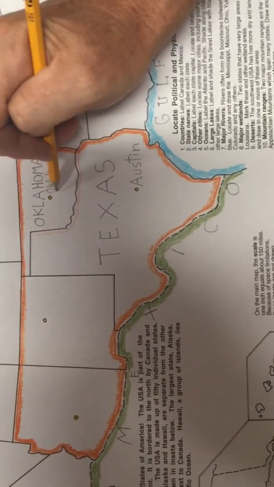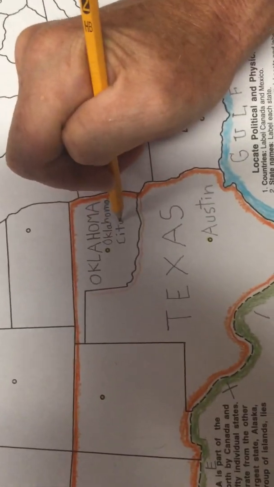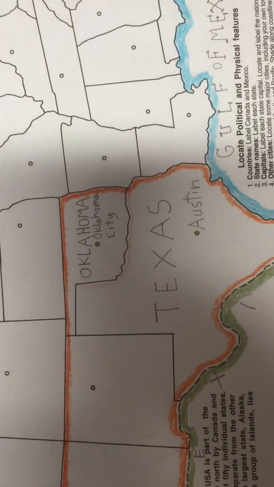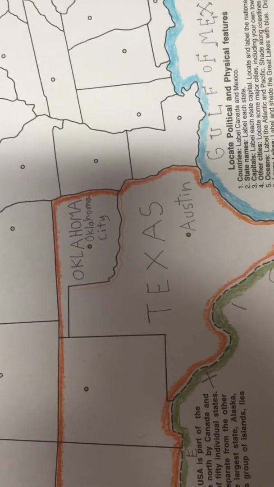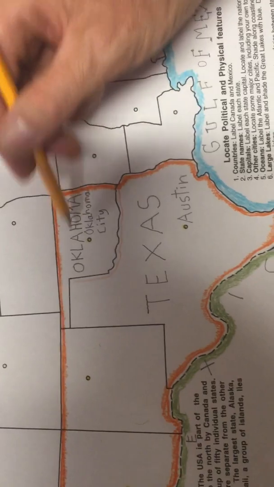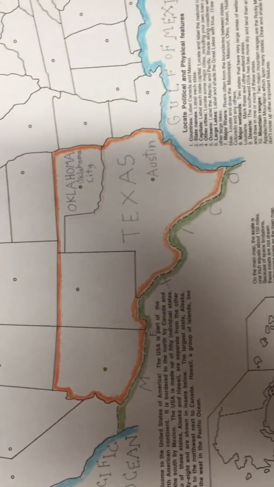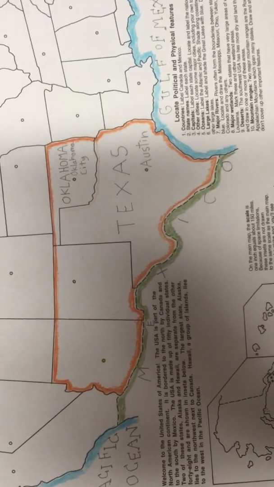All right, that's fit okay. And then city, Oklahoma City. Excellent. Now, once again, you can see I kept the labeling very level. I use capital letters for the state. All right, those two states so easy.